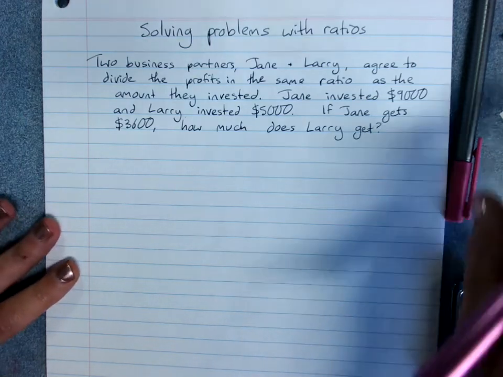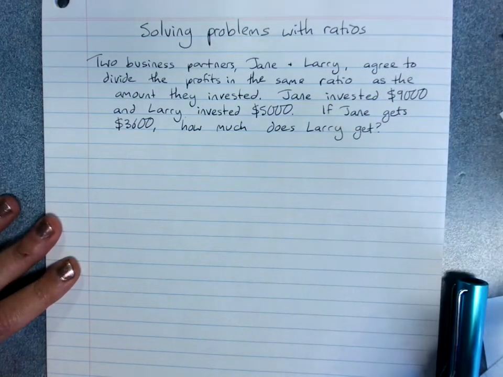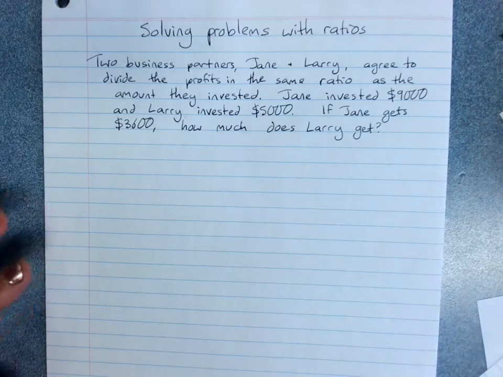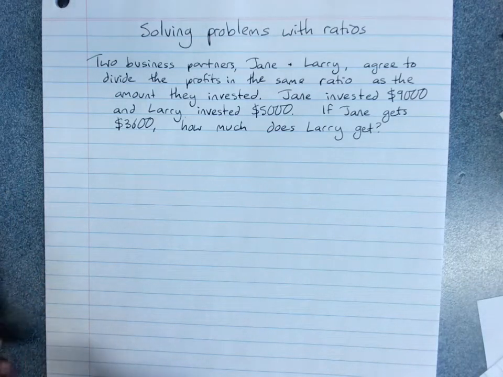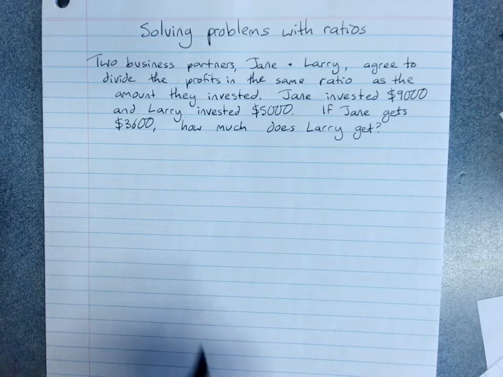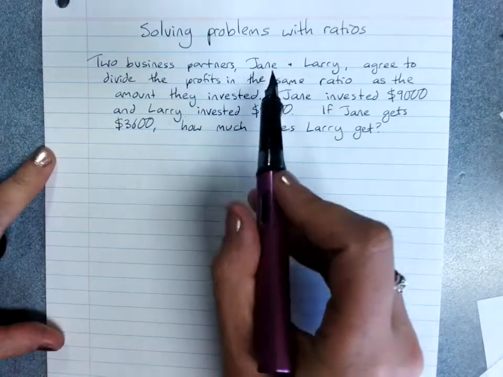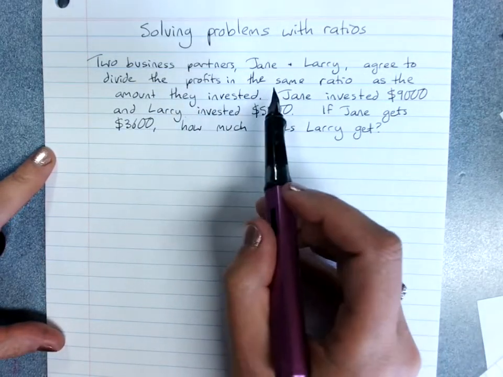Problems with ratios. I'm going to use this problem to show us a couple more mathematically appropriate ways to solve problems with ratios. If you find this tricky, go back to the core video instead. That method is fine.